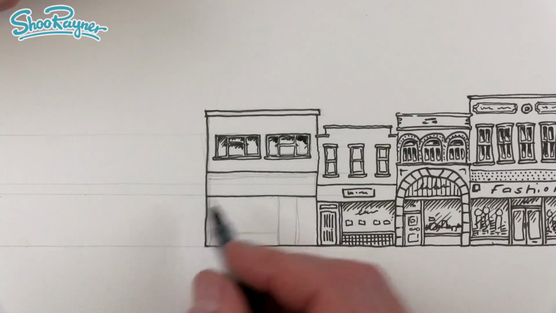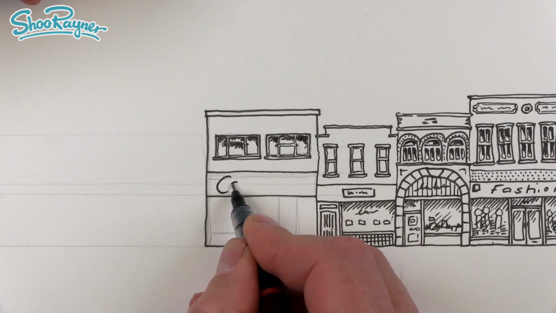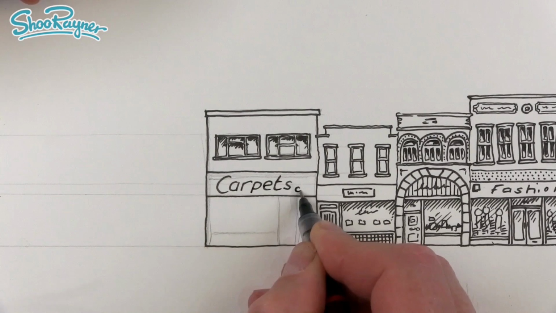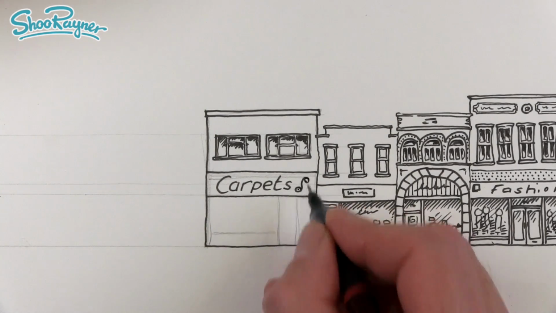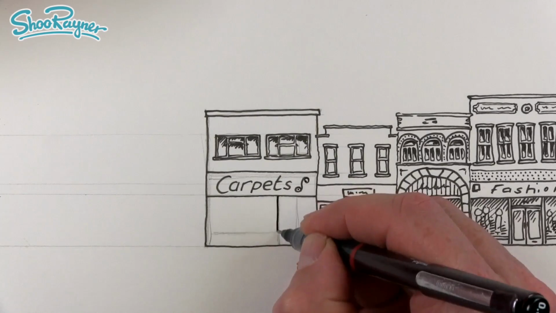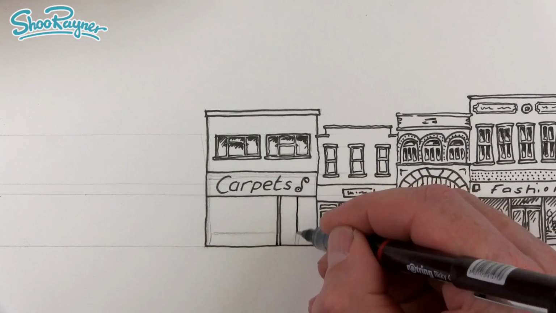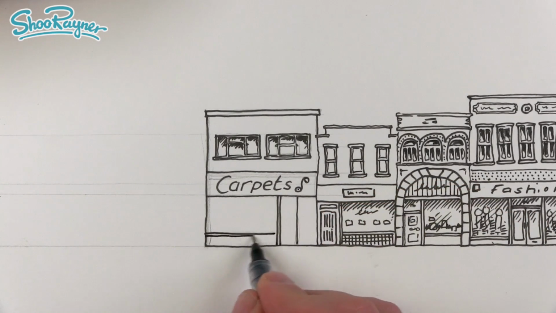There's no decoration, so we'll put carpets, and then you've probably got a logo like that or something. There's the carpets unrolling. Again, we've got this really simple thing going on. We'll have double doors and something like that.